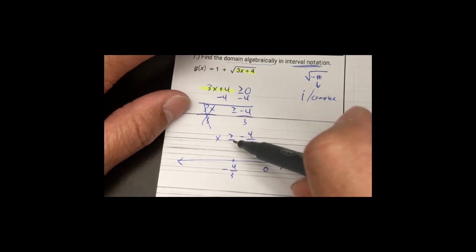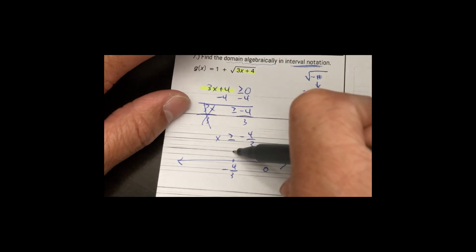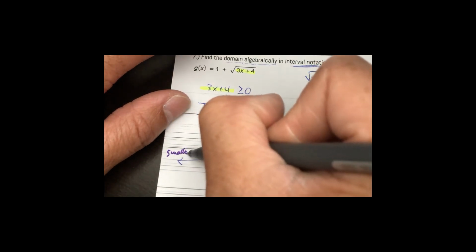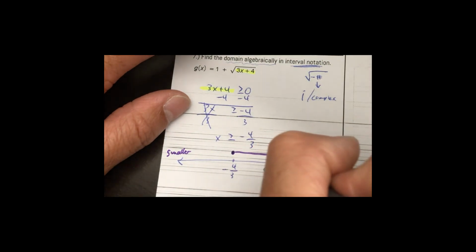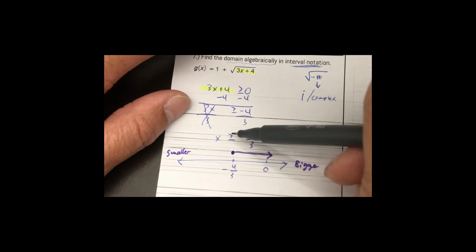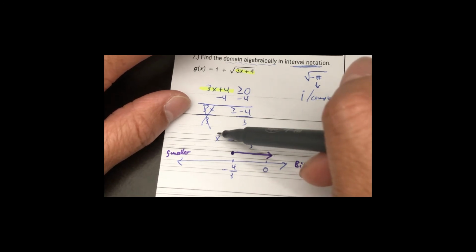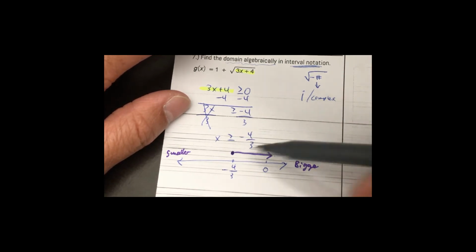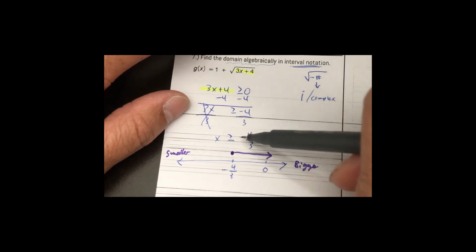This shows you that closed circle, and bigger numbers are to the right and smaller numbers are to the left, so you're going in this direction. Now, because it is variables on the left, the inequality is pointing towards the right, you will go to the right. Numbers that are bigger than negative 4/3 will include 0 and any positive numbers.